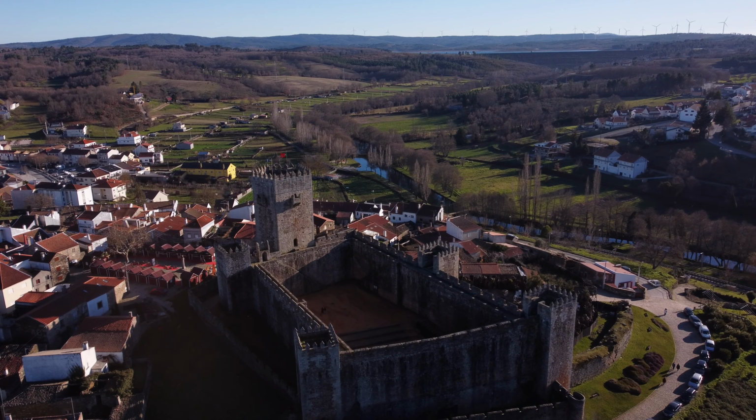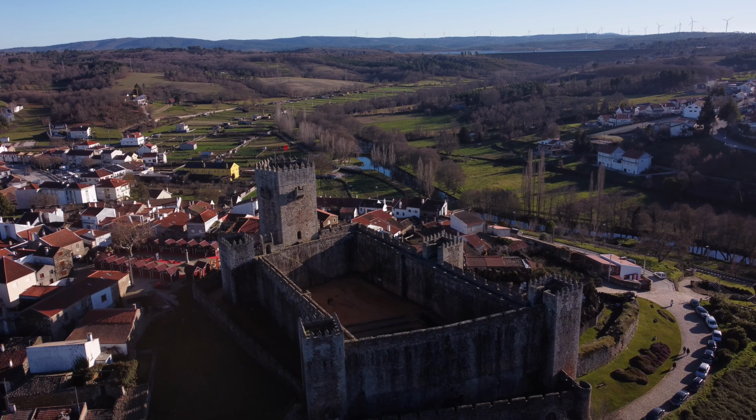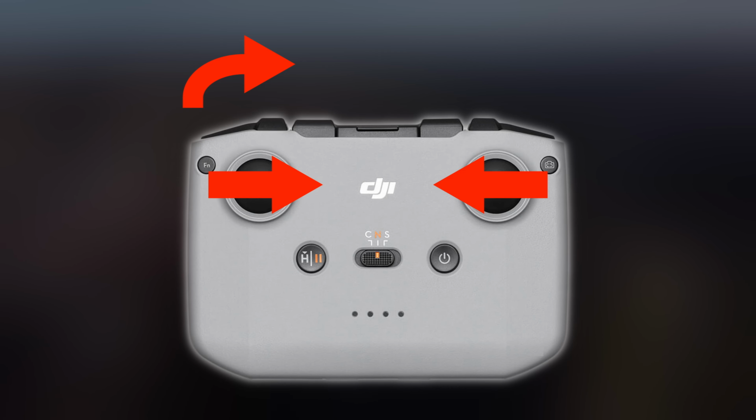Next, let's get some detailed shots of the tower of the castle. For this, we will move left while rotating right and tilting the camera up.